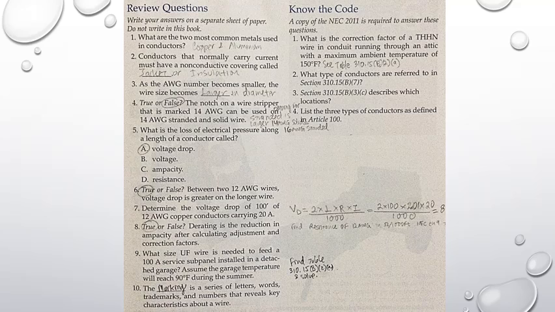This table gives you different types of conductors, such as TW, UF, RHW, THHW, THW, THWN, etc., copper and aluminum. It gives you the different sizes and the maximum allowable ampacity for each size.